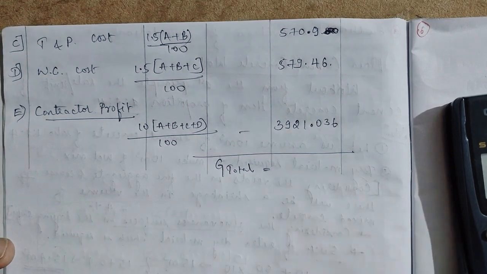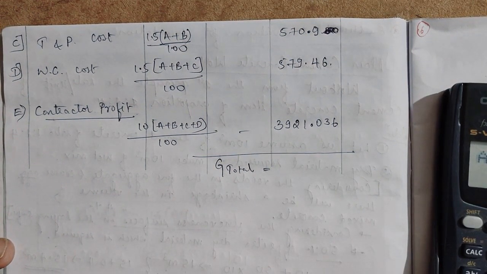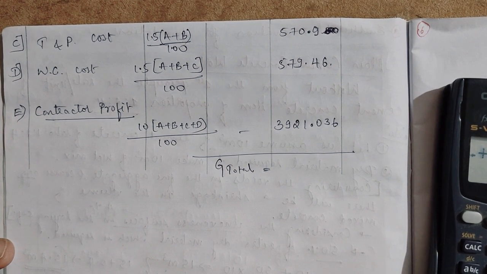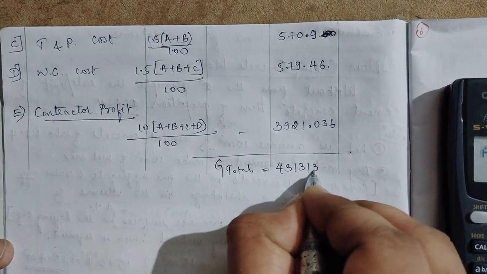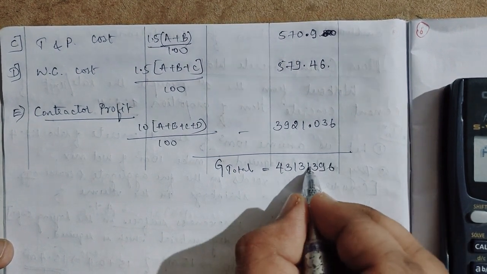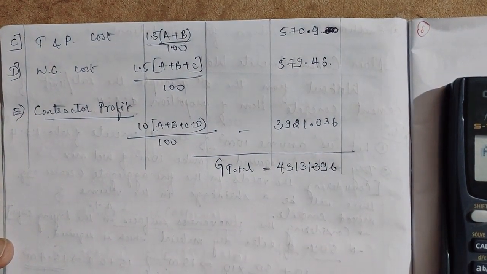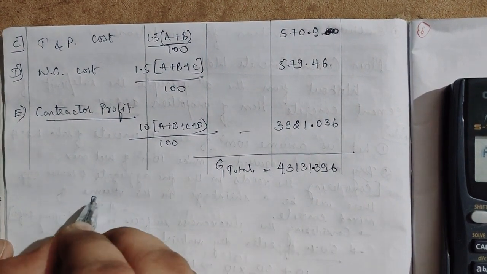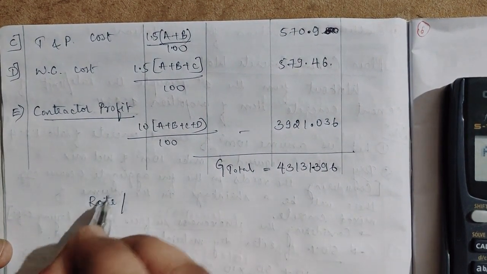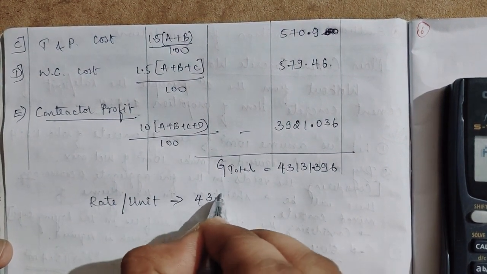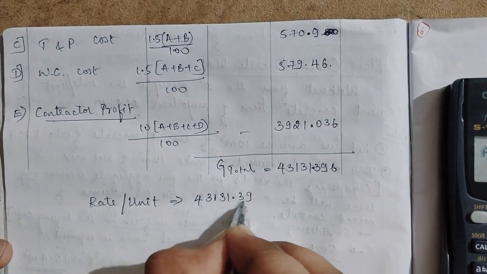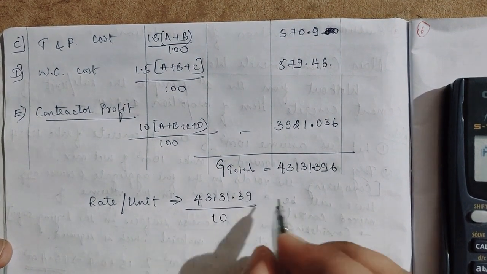Grand total, that is 579.46, 570.9, 7,700, 30,360. It will be 43,131.39. So rate per unit will be 43,131.39 divided by how much we have assumed, 10.